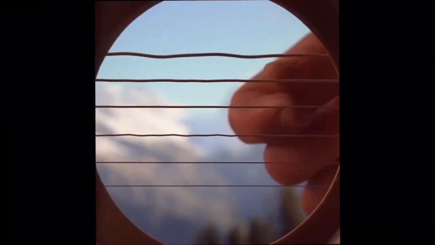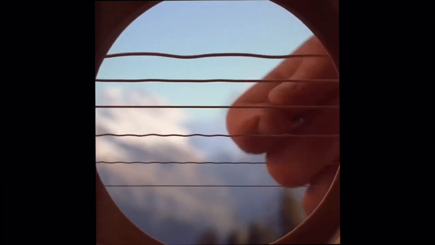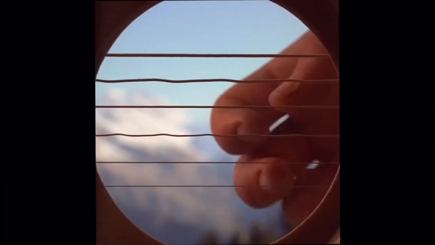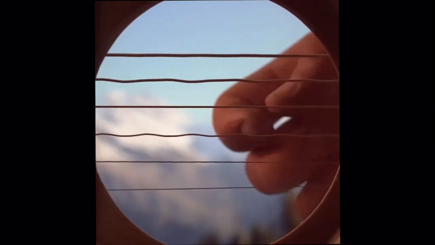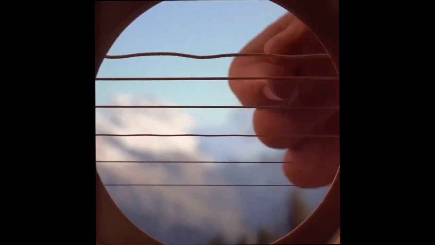Let's go back to the previous video, which demonstrates the standing waves in a guitar string. You can clearly see the waves in a guitar string when it is plucked. If you look closely, you can see the slight differences in wavelengths that vary between each string. The difference in wavelengths is caused by the different tensions in each of the strings.